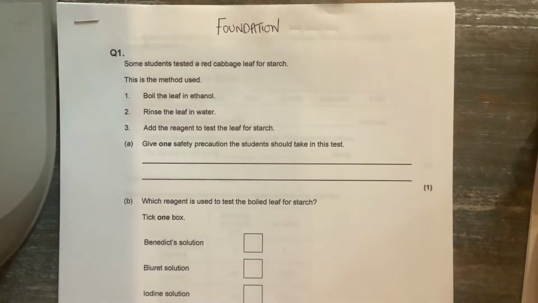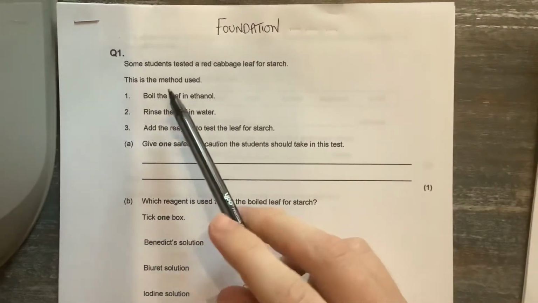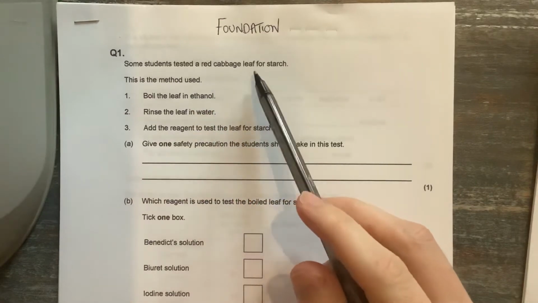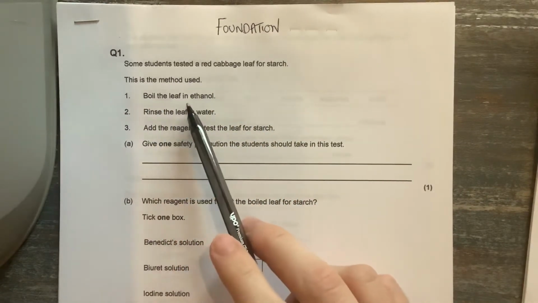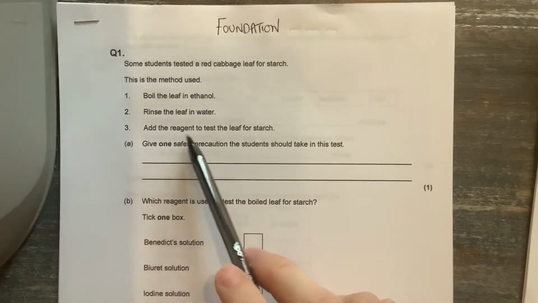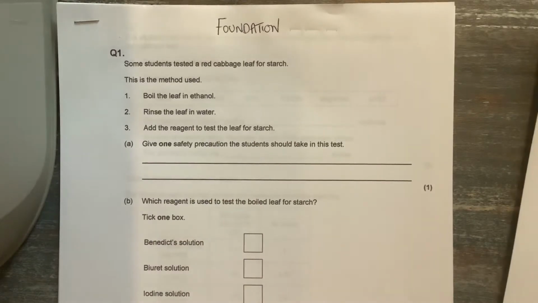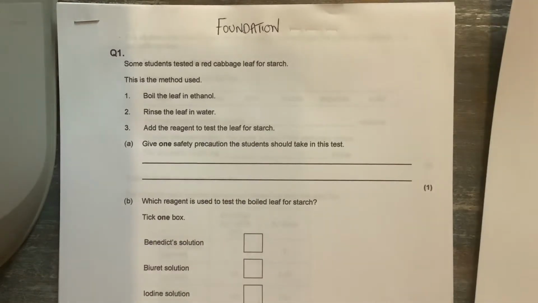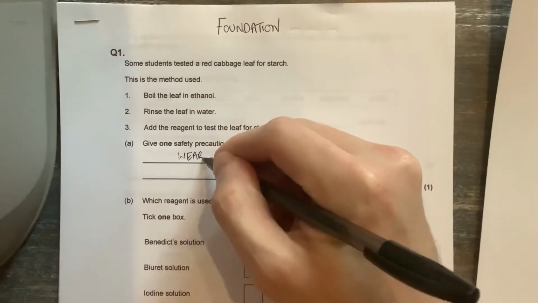These are the answers for the foundation exam questions for Purity and Chromatography. Question 1 asks us, some students tested a red cabbage leaf for starch. This is the method they used. Boil the leaf in ethanol, rinse the leaf in water and add the reagents to test the leaf for starch. Give one safety precaution the student should take in this test. The answer is wear safety goggles.